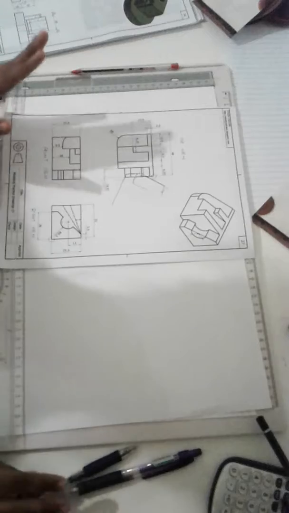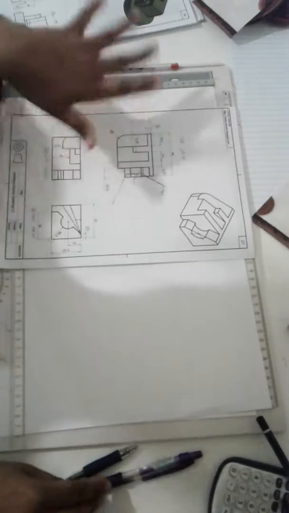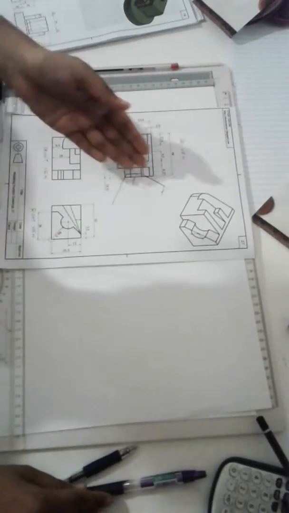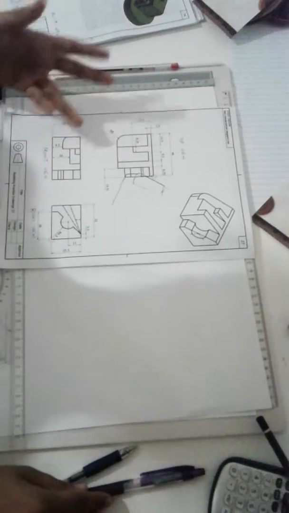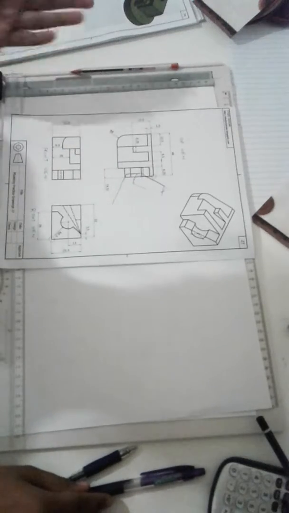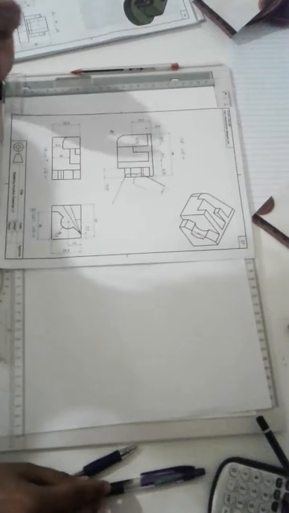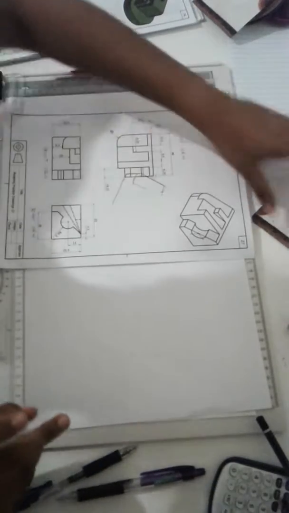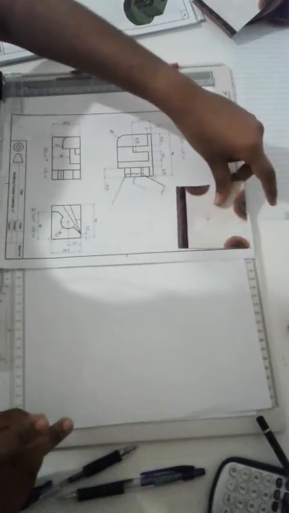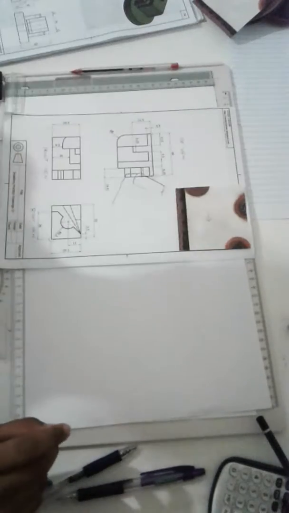Alright, so what I'm going to do is a draft of this diagram. As you can see, I already drew stuff on it because I made a video before, but it was too soft. Anyway, we're going to start again with this. So I'm just going to cover this so we don't look at that.